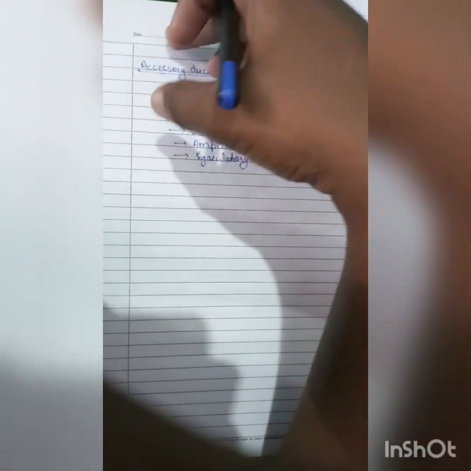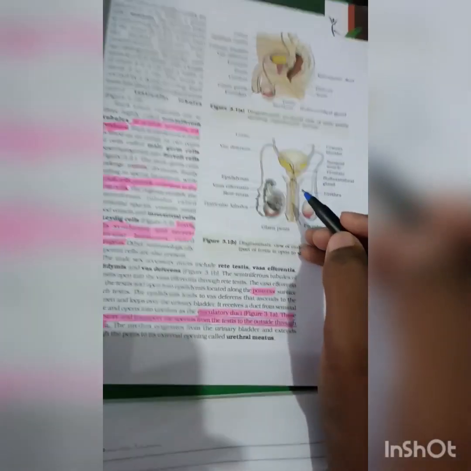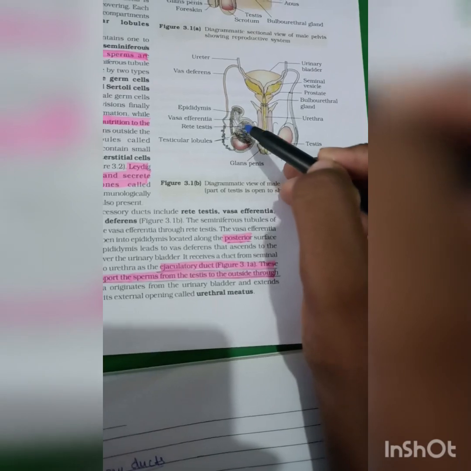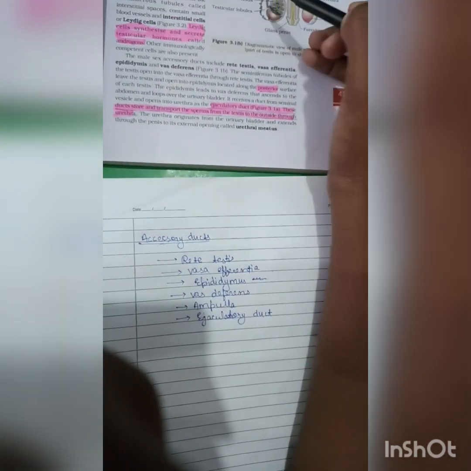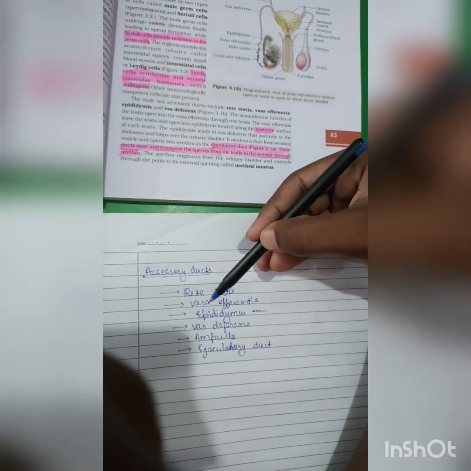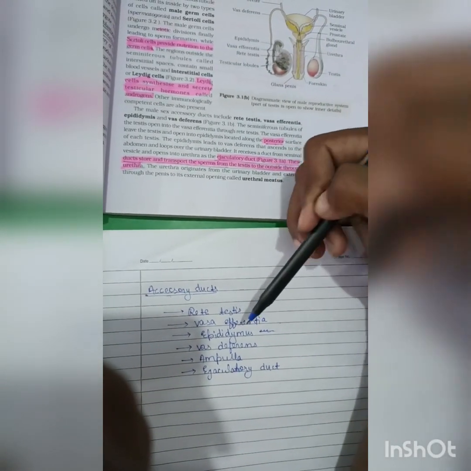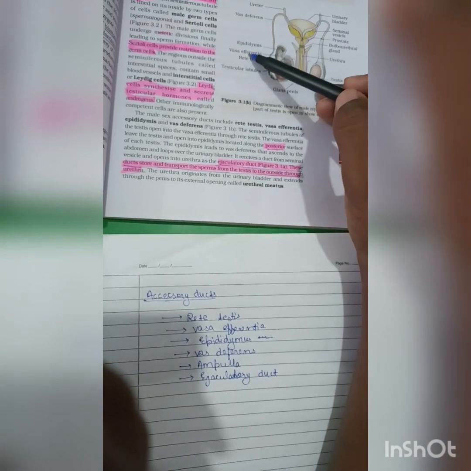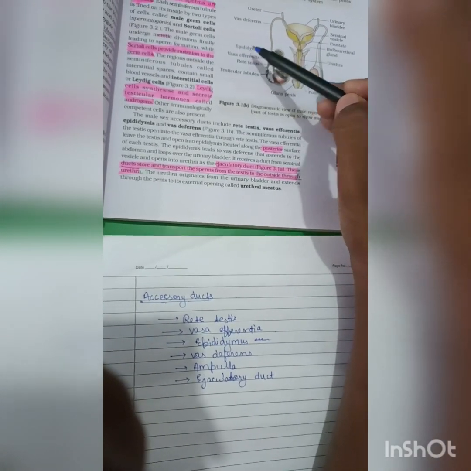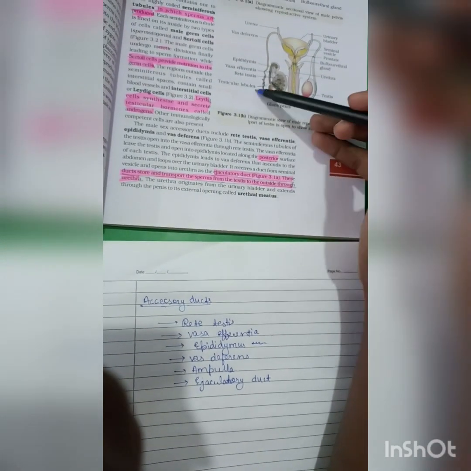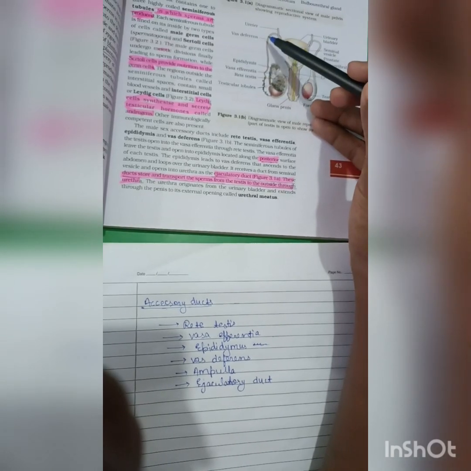Let us match these structures with the diagram of NCERT. So here we can see that we have first rete testis and vasa efferentia, which are present inside the testis. Then we have the epididymis, and then we have the vas deferens, which is the longer tubule extending itself.